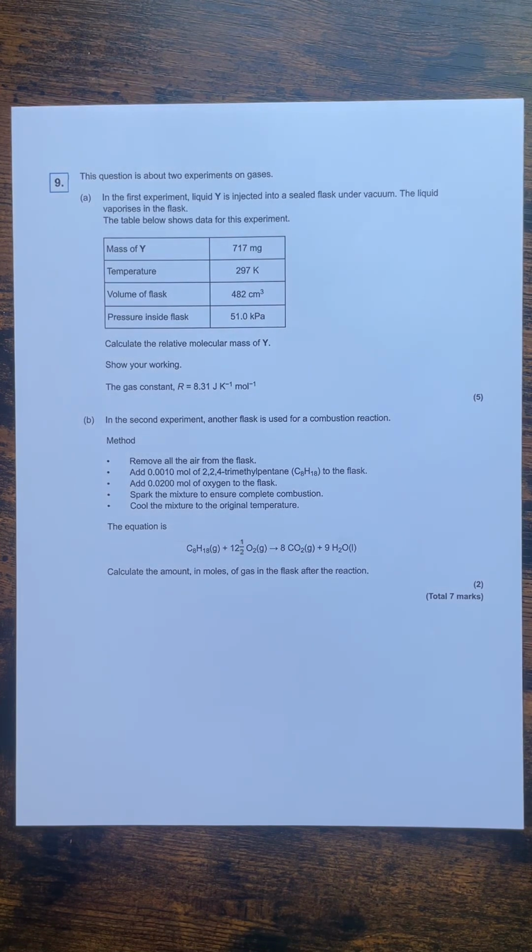So I would hope that if you are in your first year of the A-level that you have now done the amount of substance topic and you should be familiar with these ideas. I'm going to work through both of the questions as I always do. Any questions about anything that I say or write down, please do not hesitate to get in touch with me.